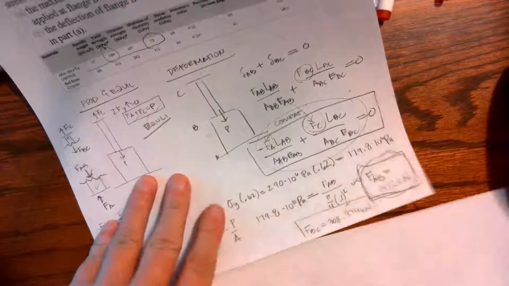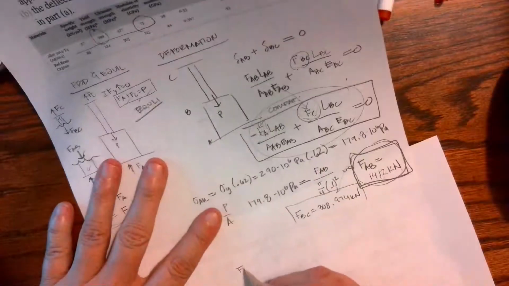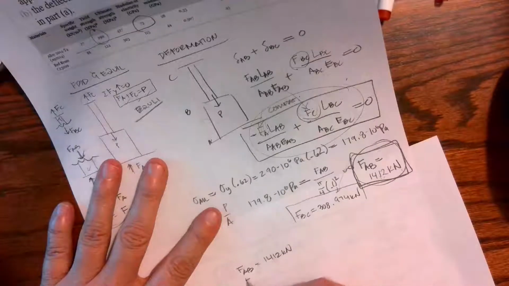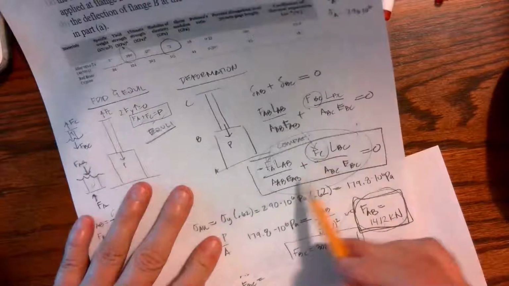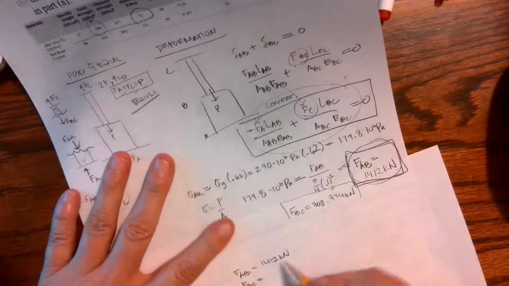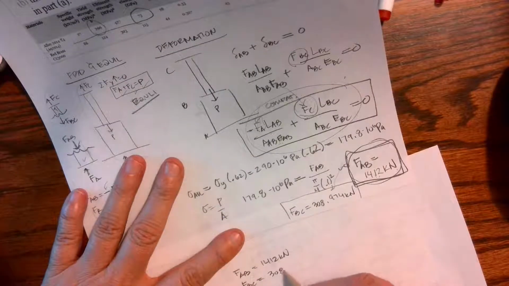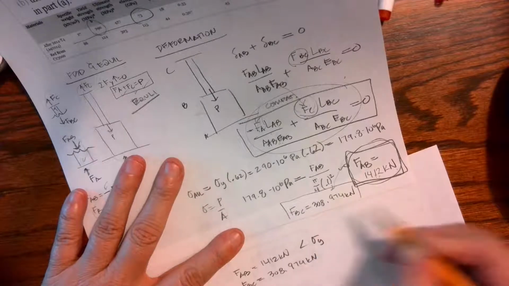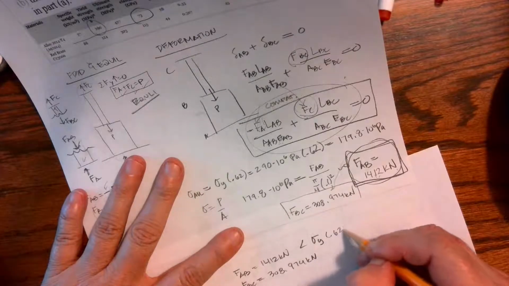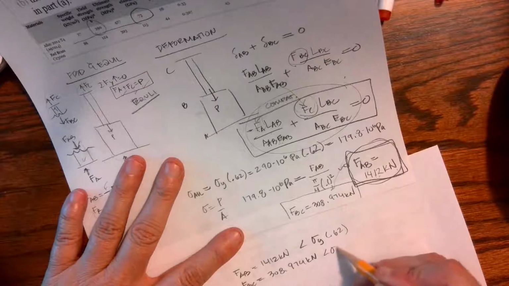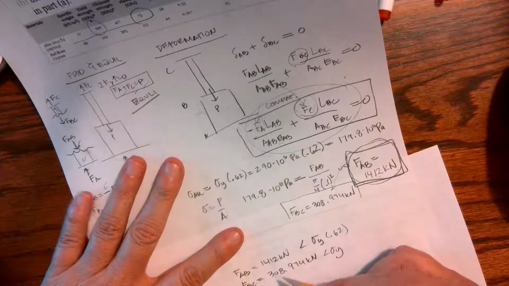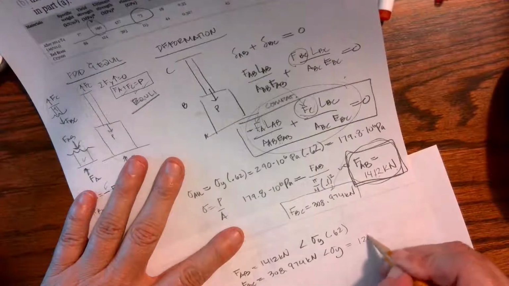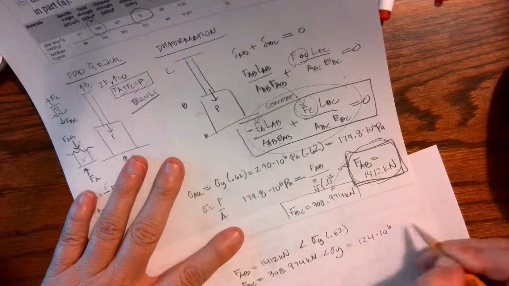And what should I always do? I have force AB is 1412 kilonewtons. That makes force BC, according to my compatibility equation, 308.974 kilonewtons. I know that this one is less than yielding because I actually used 0.62. How does this relate to the yield stress of my material BC, which is brass? This has a yield stress of 124 times 10 to the 6th.